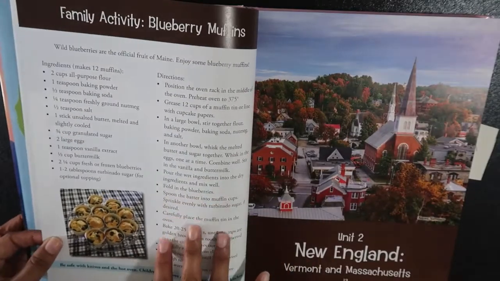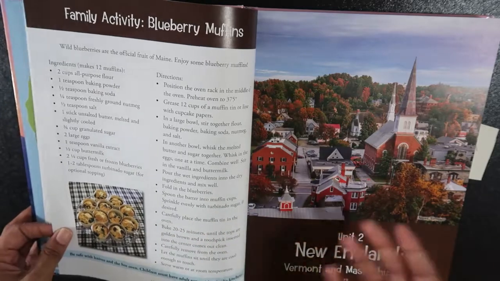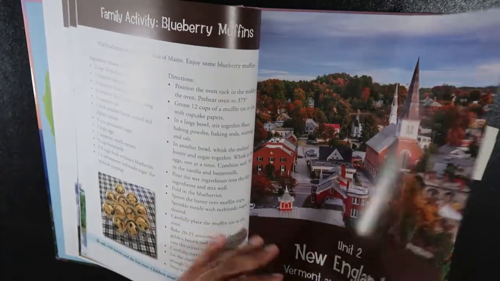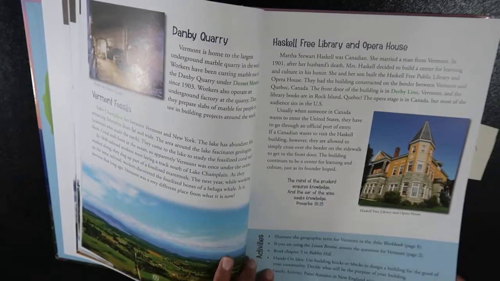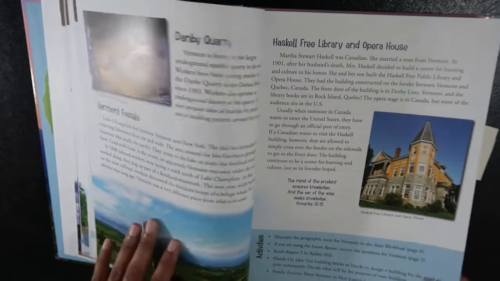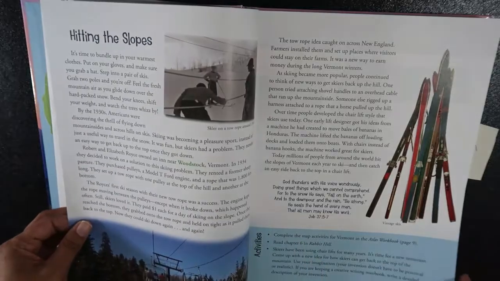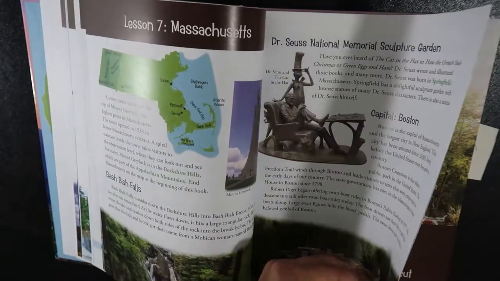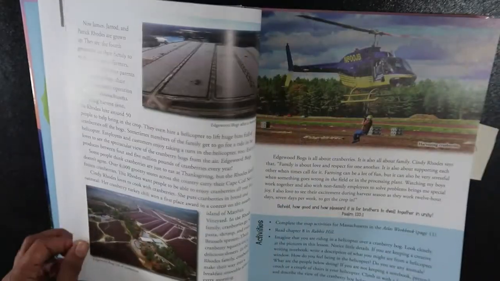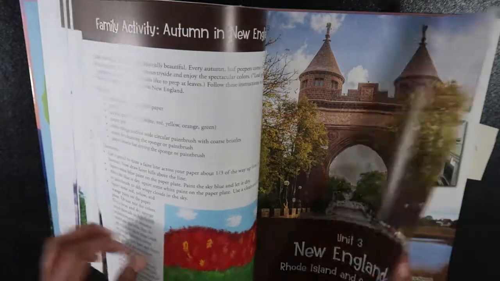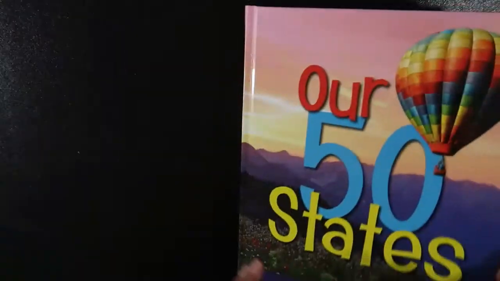There's a recipe. At the end of each state, there's an activity or recipe or just a hands-on activity, so there's something to do there. And there are also additional activities, and it tells you what to do in the corresponding books, and at which point to do them. So that is the main textbook, and it talks about all kinds of things, different people, industry, companies, things that the state is known for. So it's really engaging in that sense.